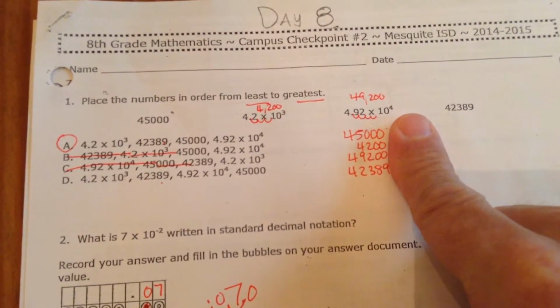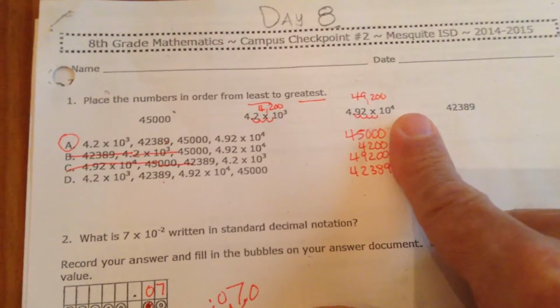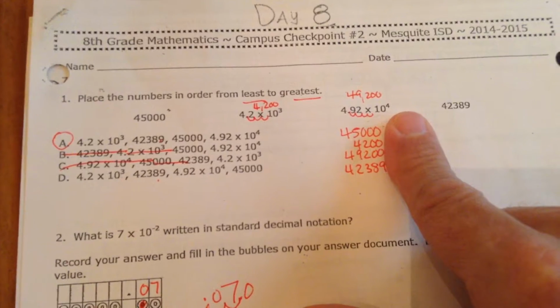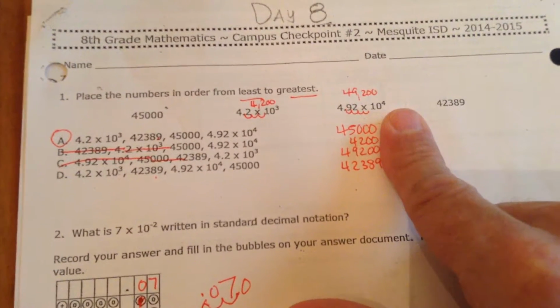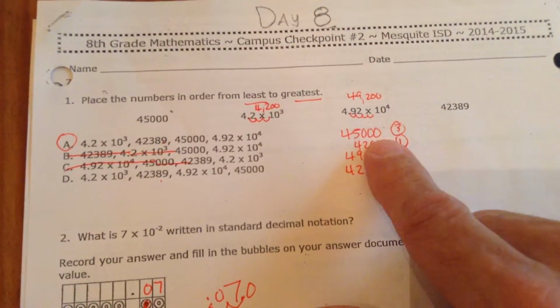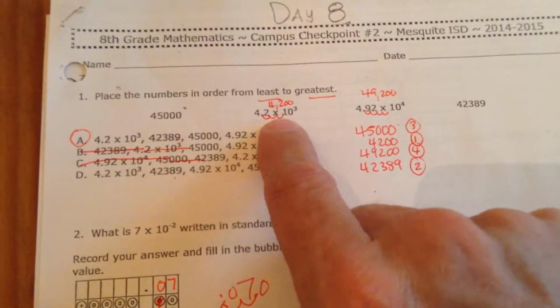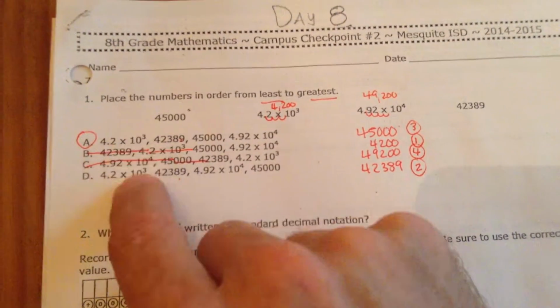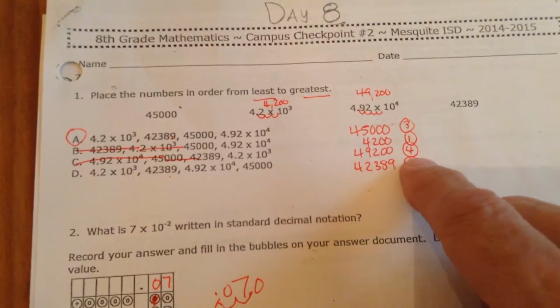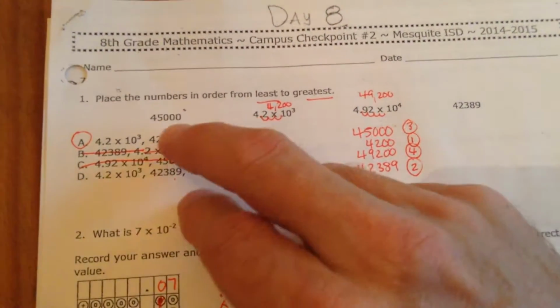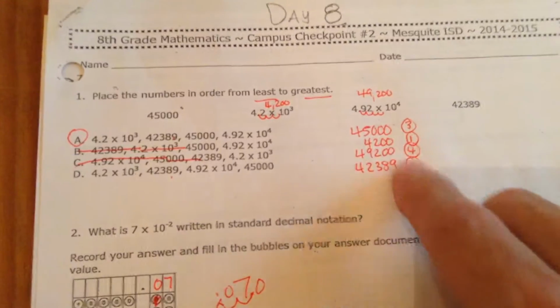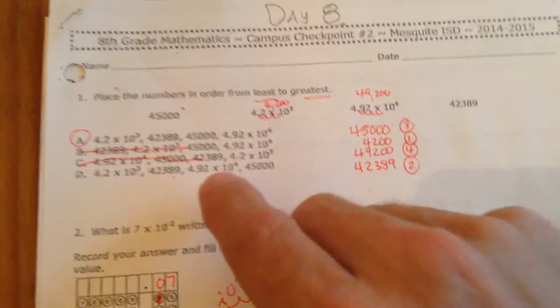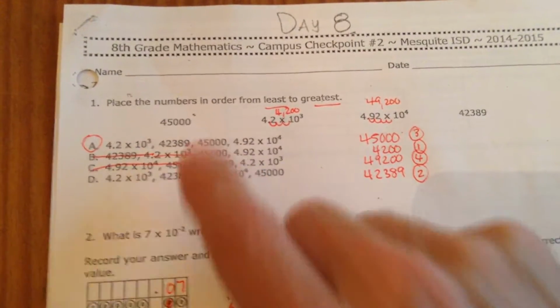Then I wrote them down in column order so that I could definitely tell which ones were bigger than others. And the first one, since I'm doing least to greatest, was this one right here, 4,200, which was 4.2 times 10 to the third. That eliminated those middle two, leaving me the first and the last answer. The second biggest one was 42,389, which they both had. And so then the third one was 45,000, and that was that one there, so that's why it was answer A.